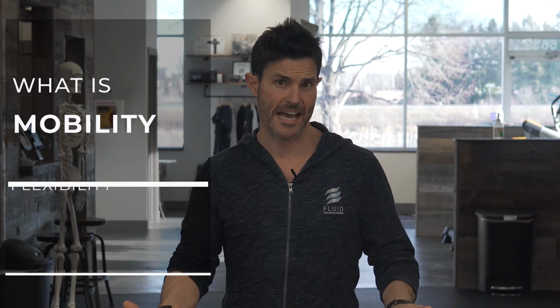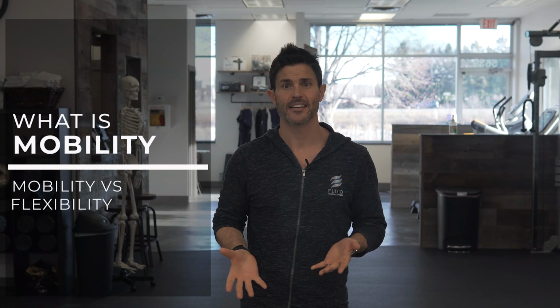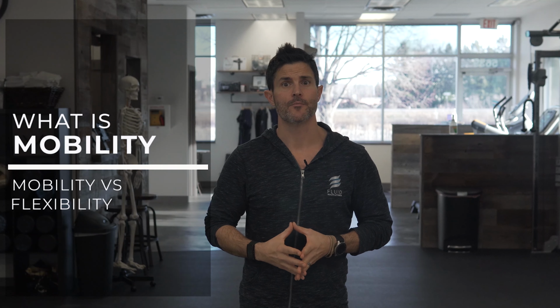So what is mobility actually? Well, mobility is defined as the ability to actively move a limb through its full range of motion. Often confused, the term flexibility, on the other hand, is defined as the ability of a muscle to extend passively through its full range of motion, meaning something's acting on it. While the two are different, they are very much intertwined. Flexibility is a component of mobility, while joint mobility, strength, and motor control are also components required for good mobility.